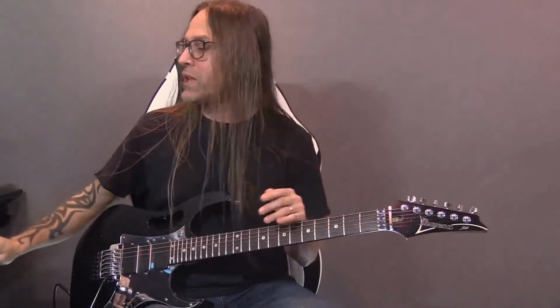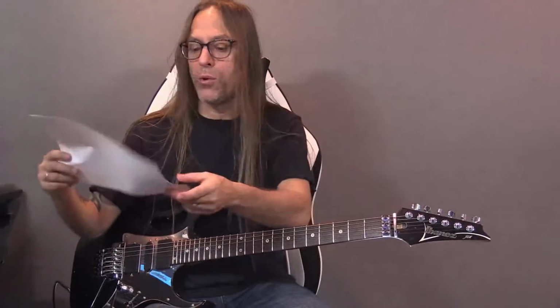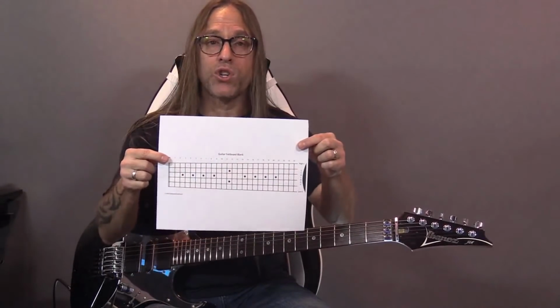And I'm going to use that. Now, this is the second tip to this, and we're going to talk about this twofold. What I did was I just jumped out on the internet and I downloaded a chart. So this is a fretboard chart right here.